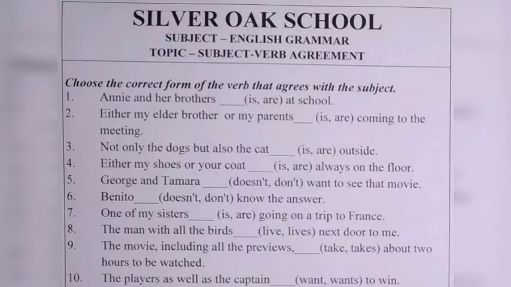So here our first sentence is: Annie and her brothers dash is or are at school. So here two subjects are connected by and. Annie and her brothers are two different subjects and here they are connected by the word and. Whenever such a thing happens we generally use a plural verb and here the plural verb is are. So the sentence will be Annie and her brothers are at school.